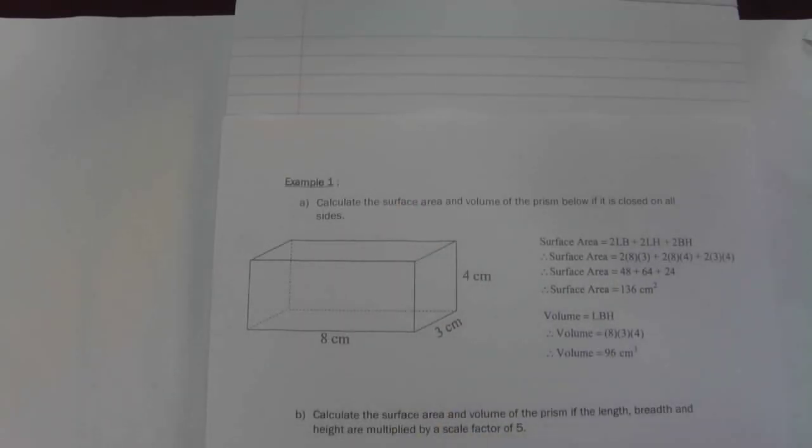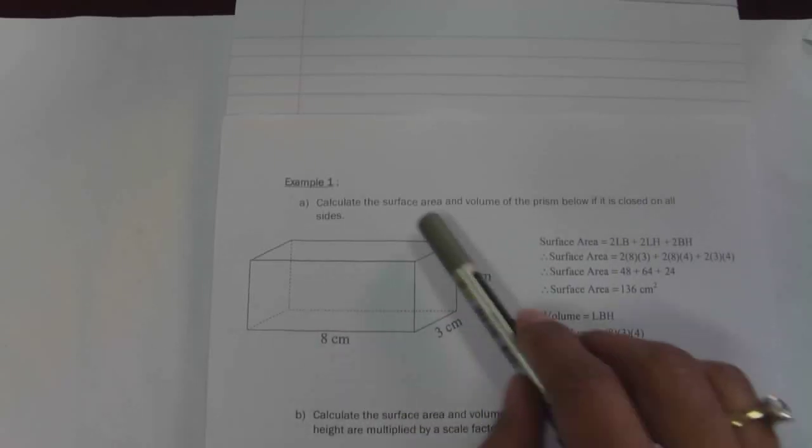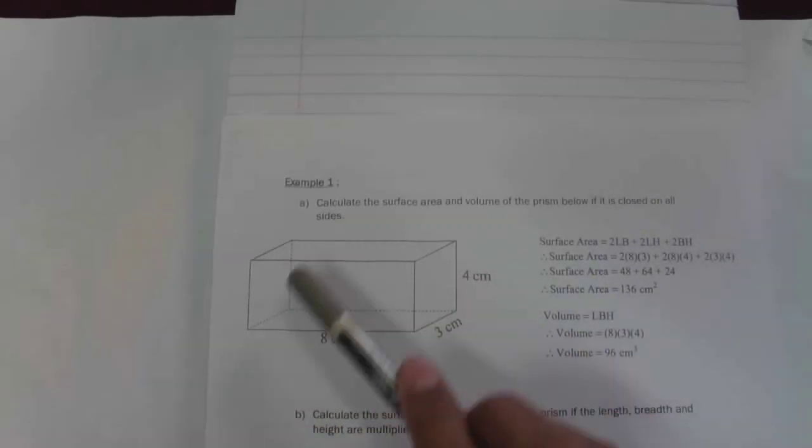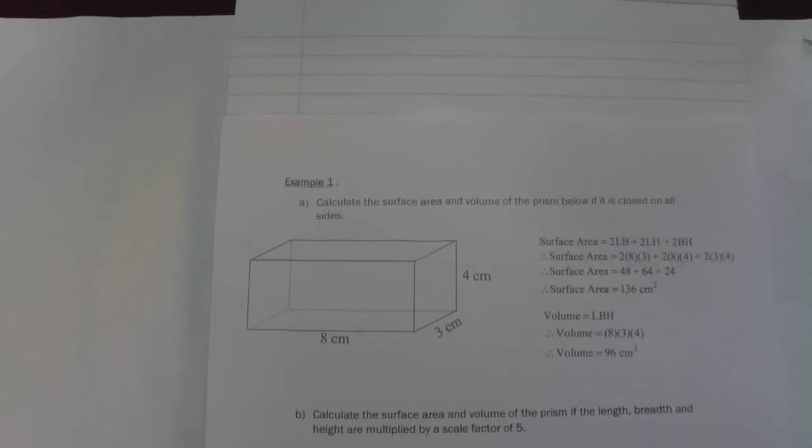If you go back to the previous two lessons, you would know surface area is the sum of all the areas of all the faces of the three-dimensional shape. And you can see there are basically 6 rectangles there, of which you have a pair of each type. That's why it is multiplied by 2, hence your surface area is 136 centimeters squared.